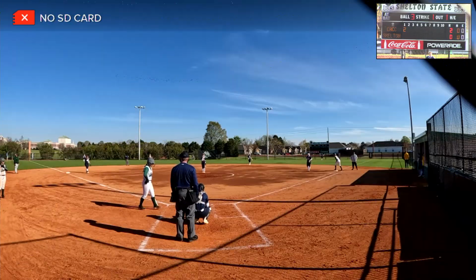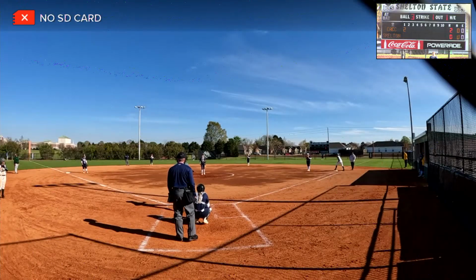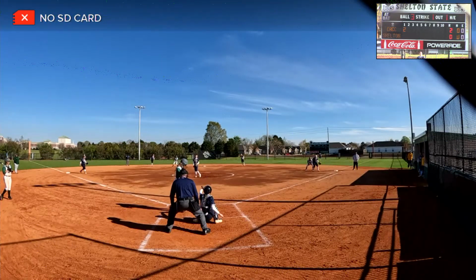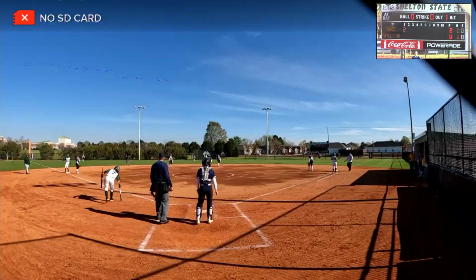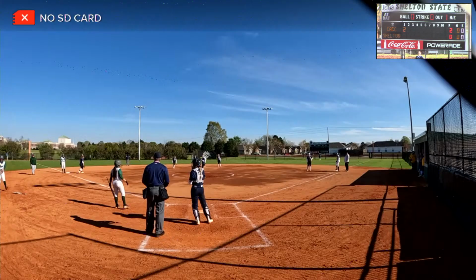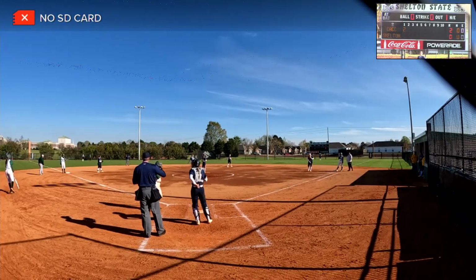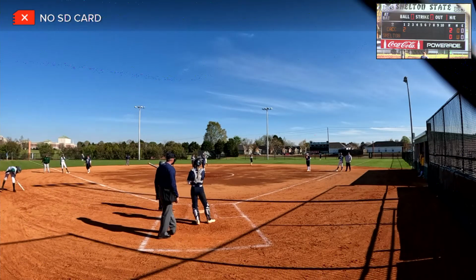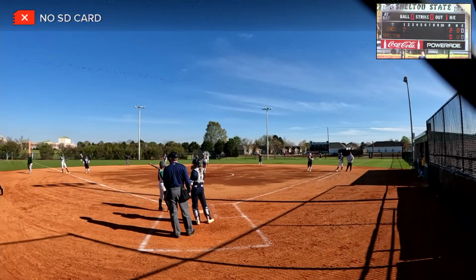And it's 3-1. And ball four. That'll load the bases for the Lady Bucks. Emma Harrison to third, Embry Wright to second, Hannah Marlar at first after the walk.